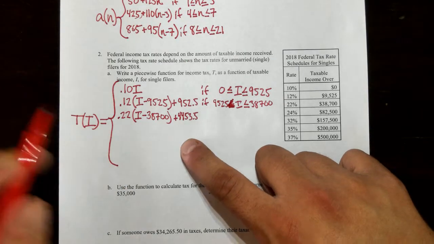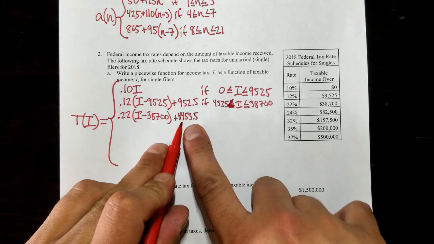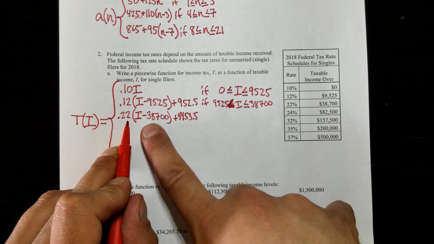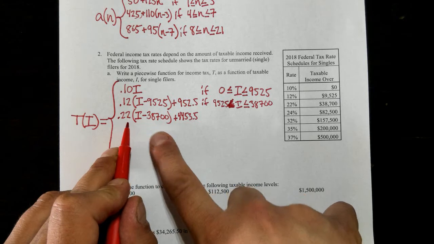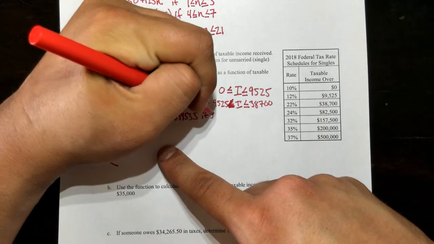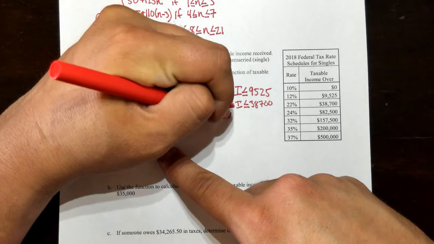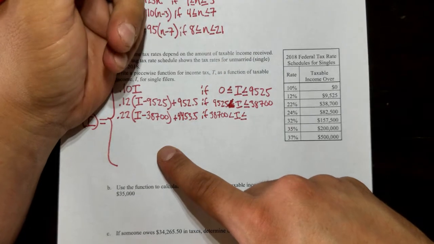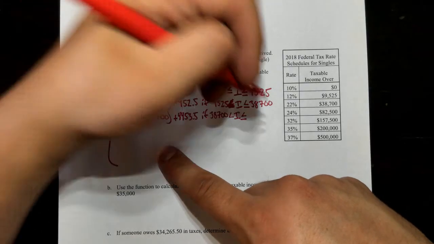$4,453.50. So this is the total tax amount up to 38,700. This is the extra tax after the 38,700. So this is if I is greater than 38,700 and less than or equal to 82,500.